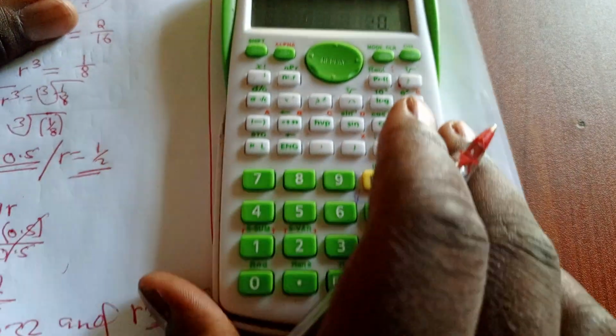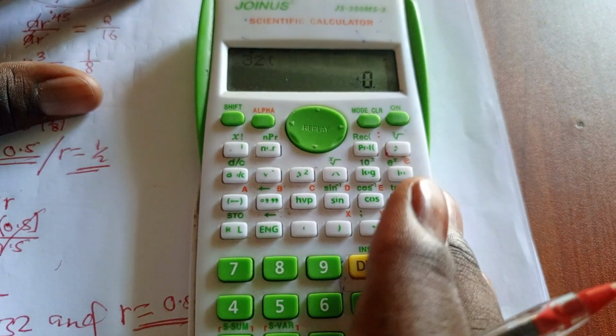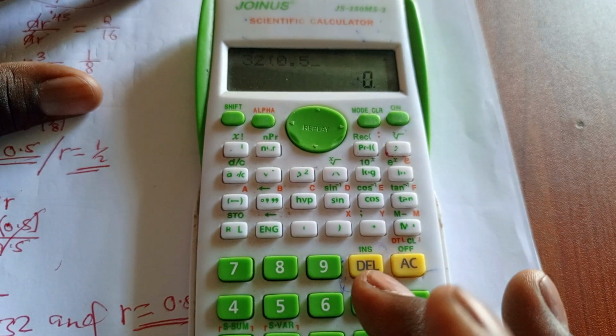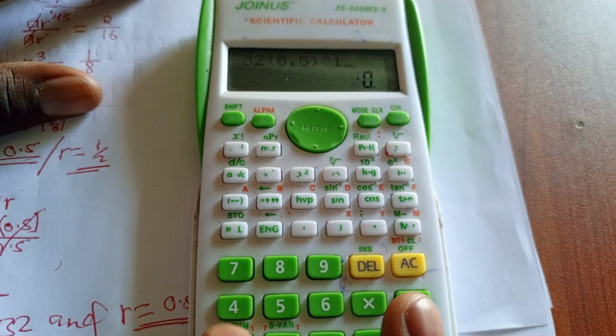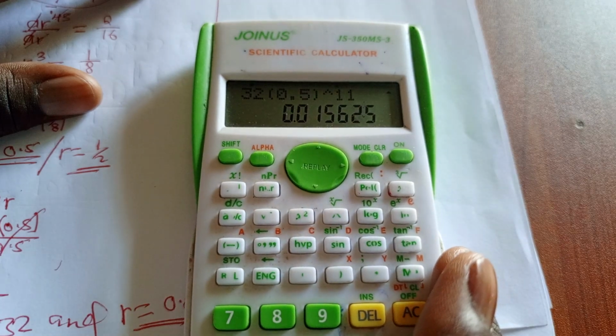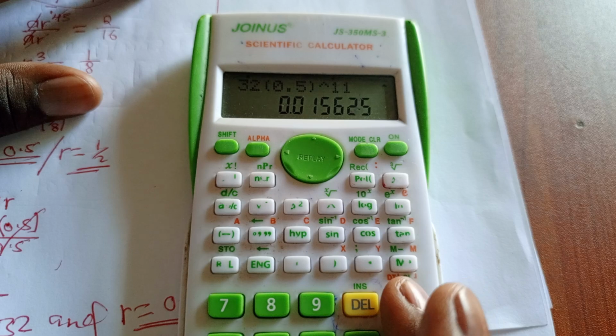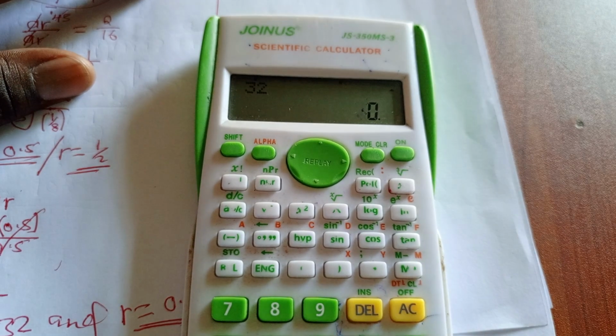So I'll say 32, open bracket, 0.5, close bracket, to the power 11. So I'll get, this is a mistake here. Okay, let me repeat this one. My A is 32.